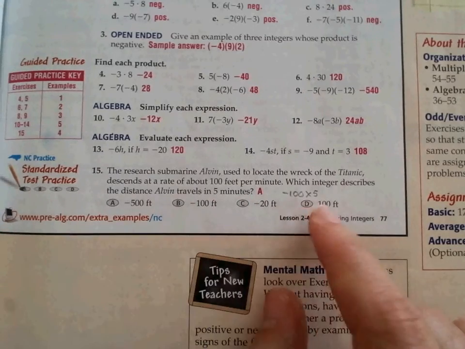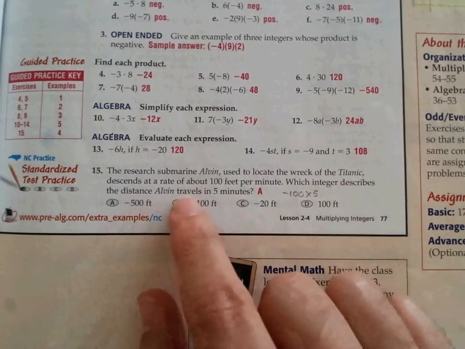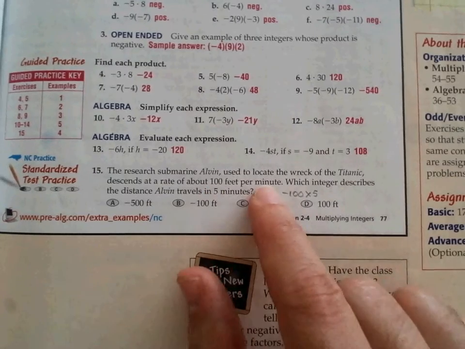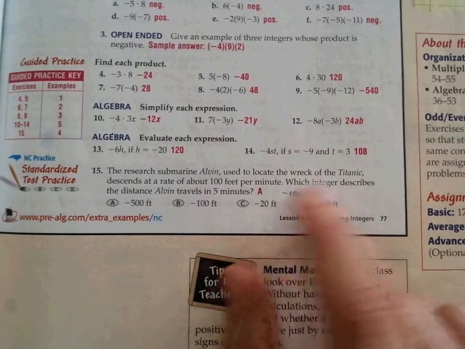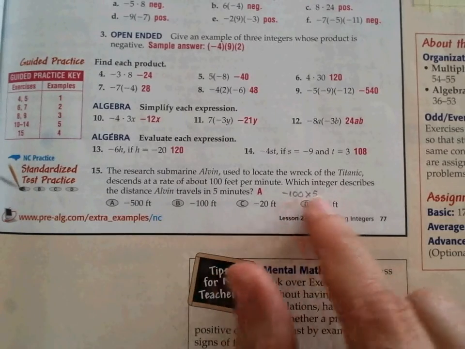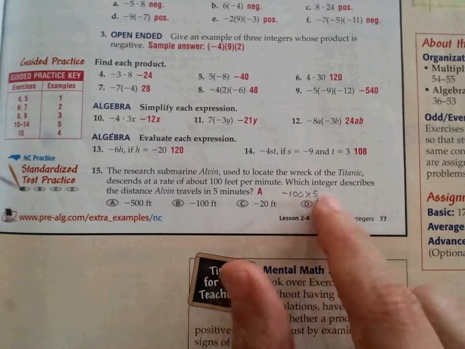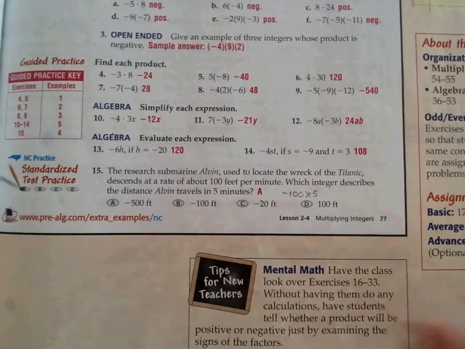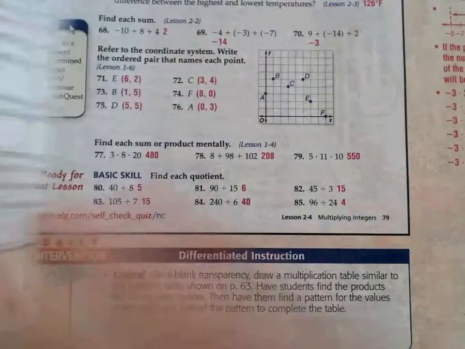That's where I got that -100 from. Which integer describes the distance Alvin travels in 5 minutes? So if it goes down 100 feet each minute, and you're doing it for 5 minutes, you're going to multiply these two numbers. So 100 times 5 will give you 500. And since you have multiplication with different signs for your integers, make it a negative for your final answer there. So -500, which is A.